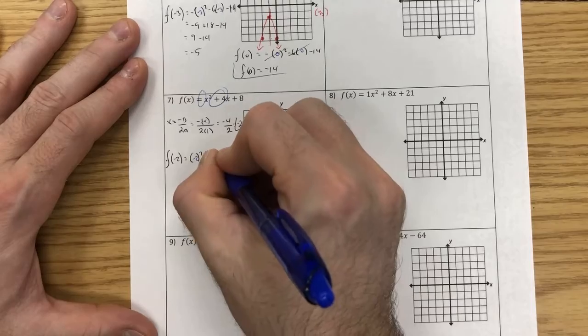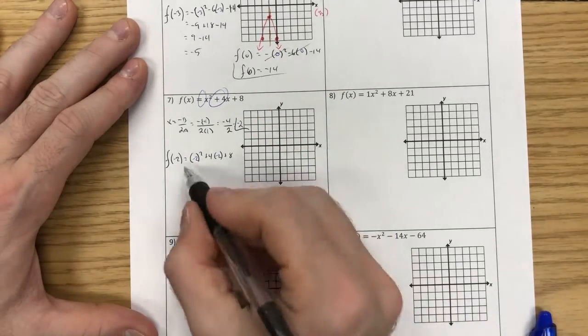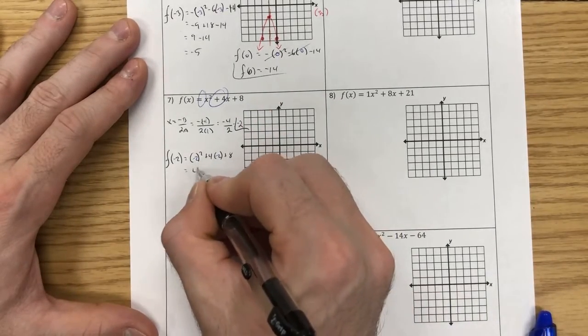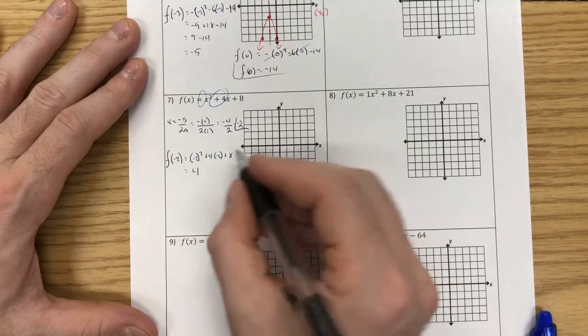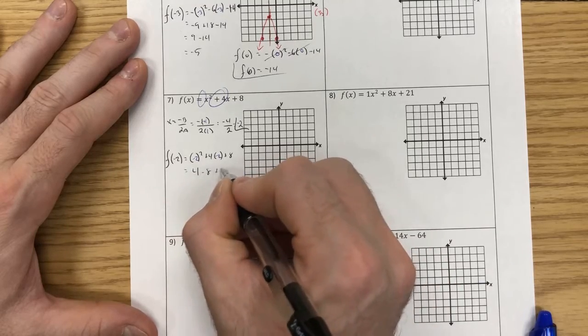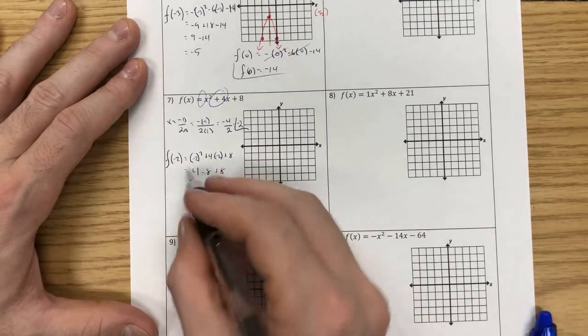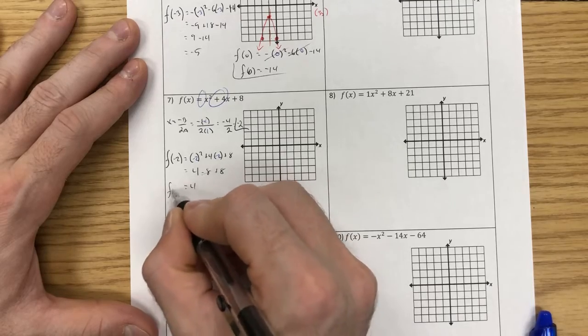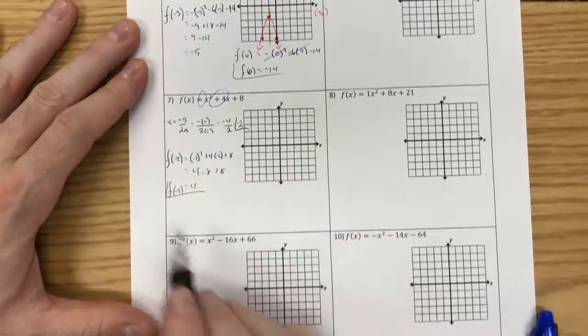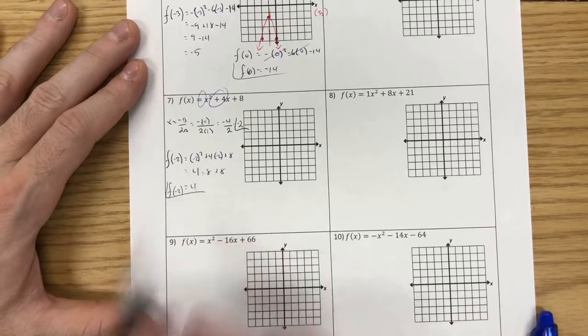Negative 2 squared is 4. 4 times negative 2 is negative 8, plus 8. Those cancel out, so it's just 4. So there's my vertex, negative 2, comma, 4.